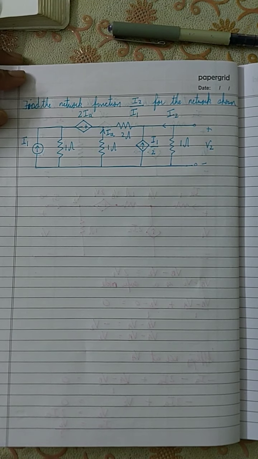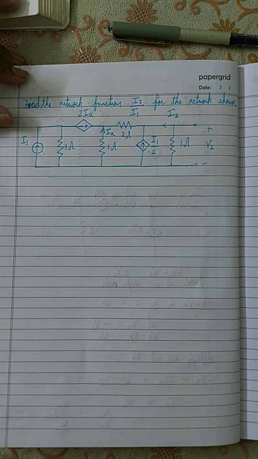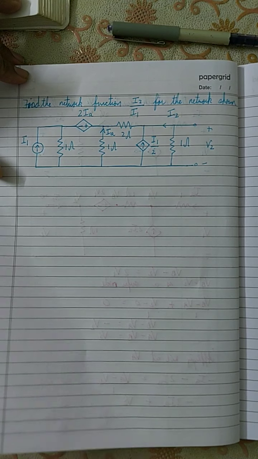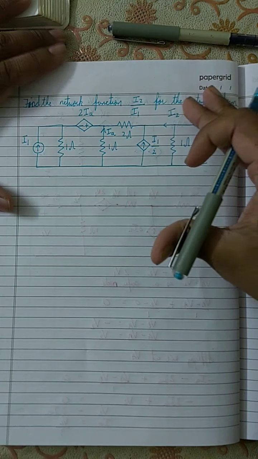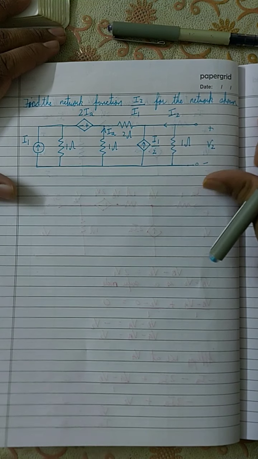Okay, so now let's do this problem. As our next problem, I want all of you to just pause this video and try to do this problem by yourself. Then finally, after doing this problem, you can compare your answer and see if you're getting the right answer or not.